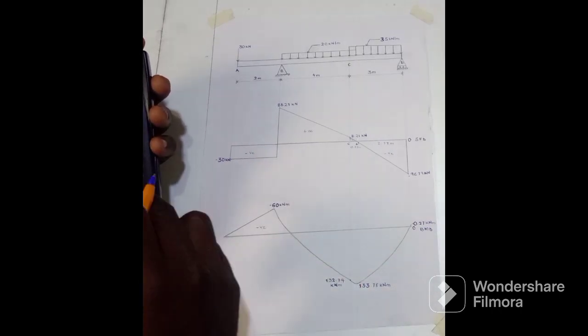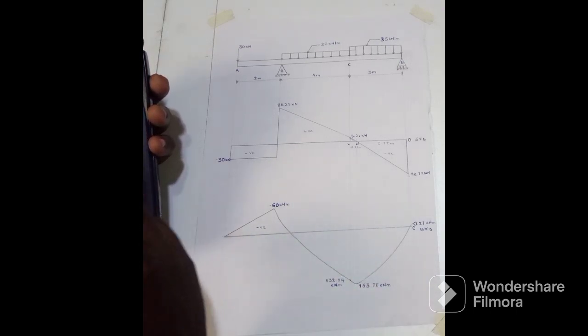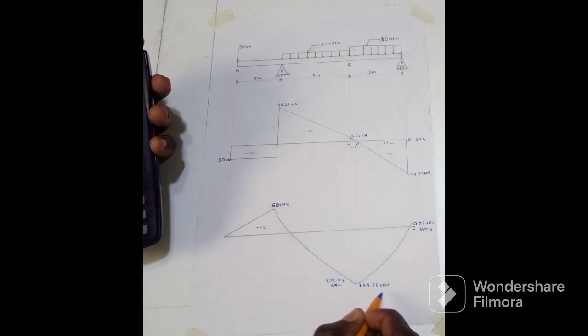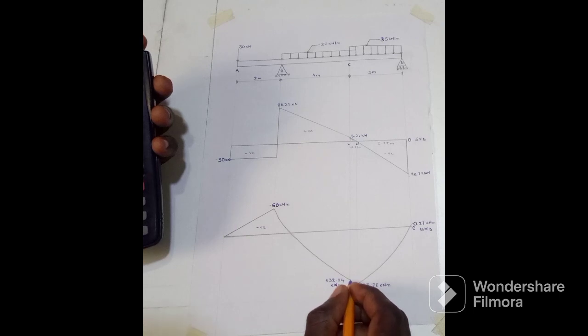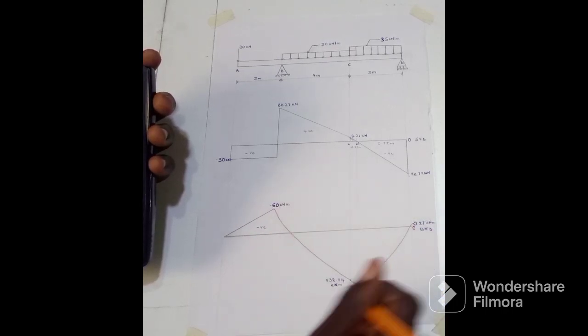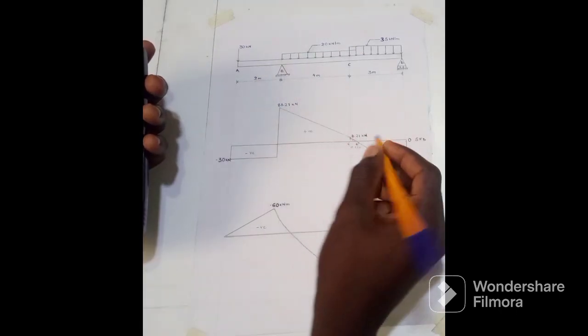So we continue going back on the positive side of our bending moment diagram. We take 132.84 plus 0.94, which shall give us 133.78 kilonewton meters. That is this point. That one also, you draw it using a curved line. It's convex in nature from the top.